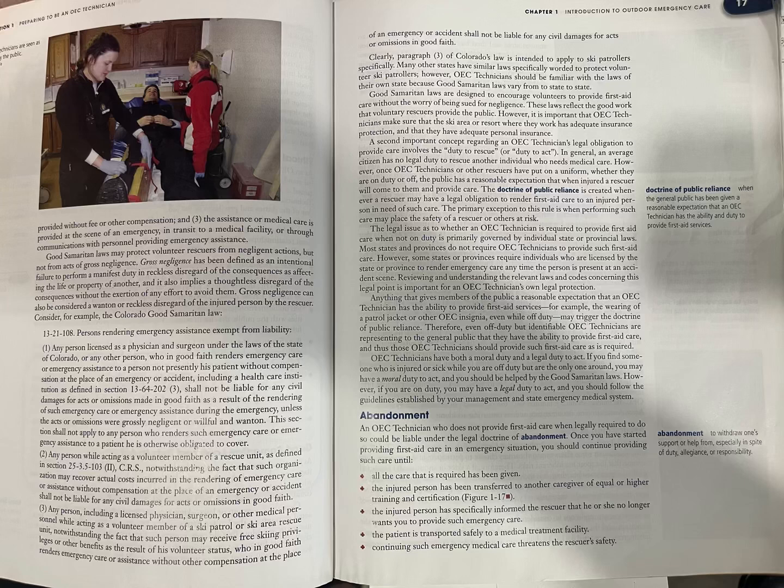Many other states have similar laws specifically worded to protect volunteer ski patrollers. However, OEC technicians should be familiar with the laws of their own state because Good Samaritan laws vary from state to state.